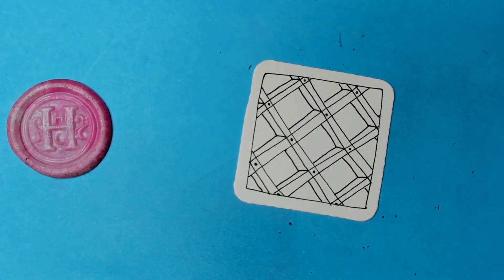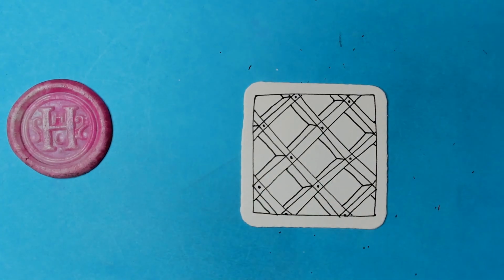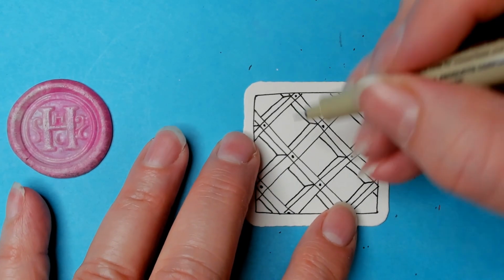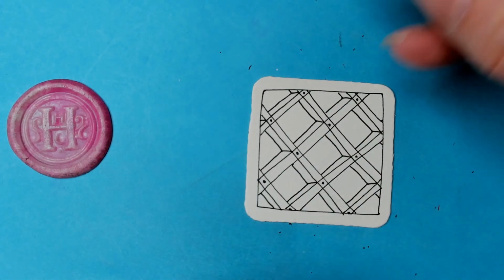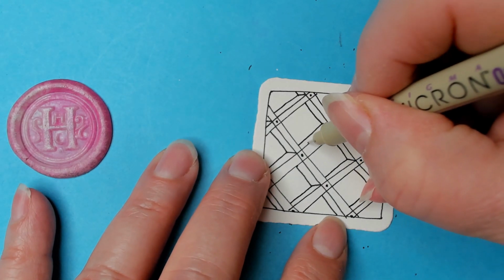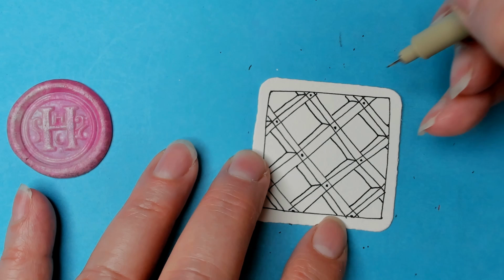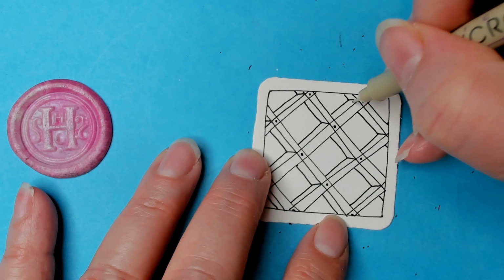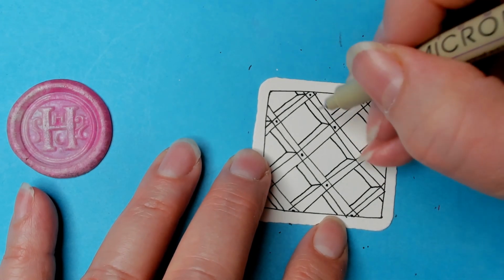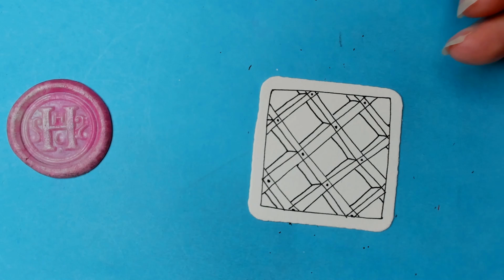Okay. And that is basically it, except for some shading. And that, of course, is up to you. Some of the fun that we had was, you could put some little lines in there if you wish, or some hatching coming out of the corners. Up to you. I'm just going to do shading and leave it at that.